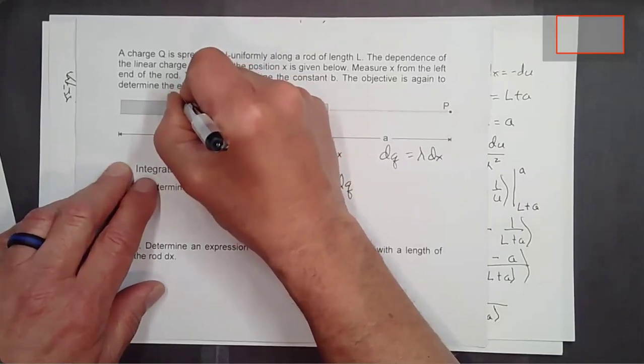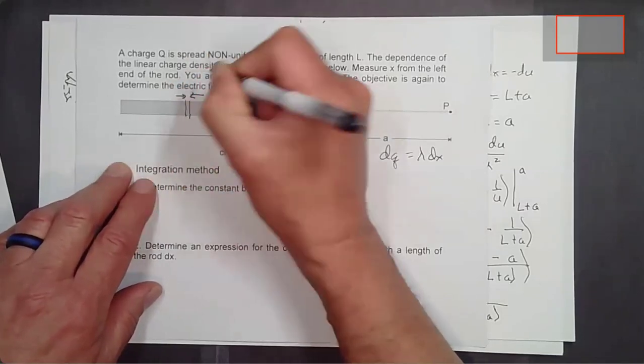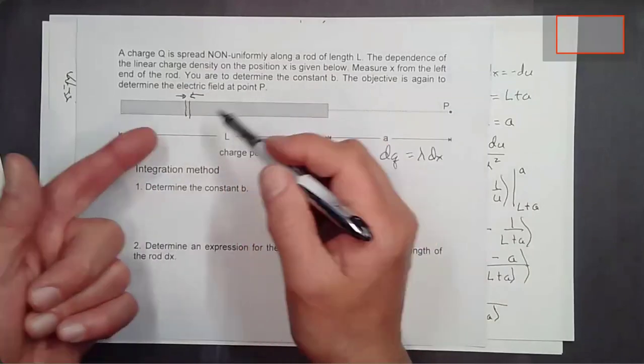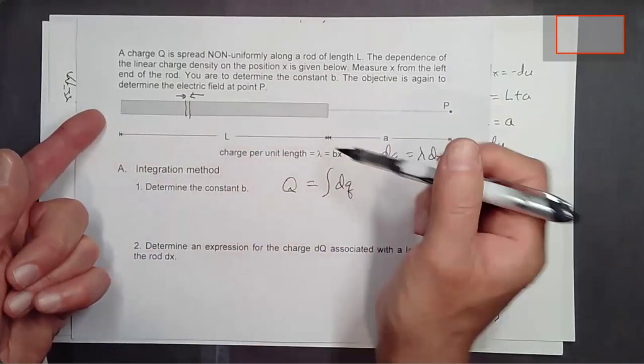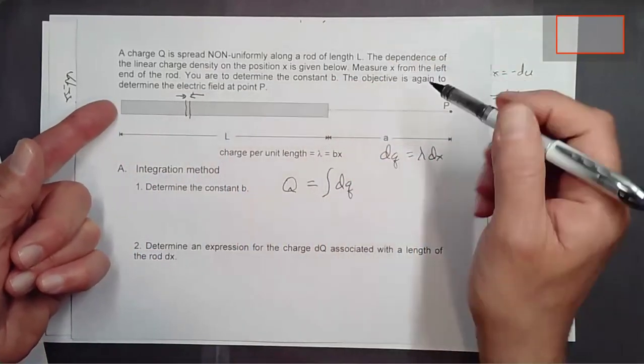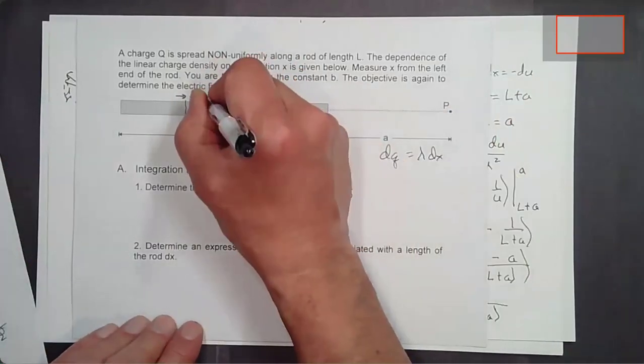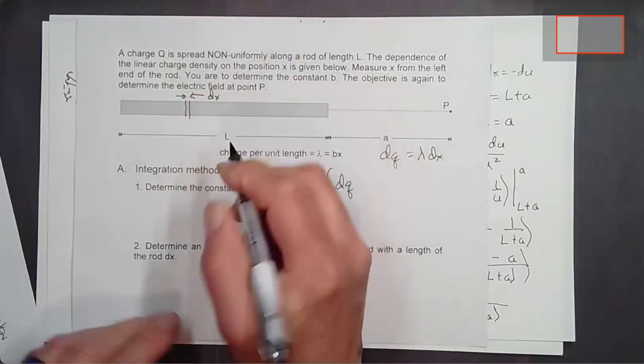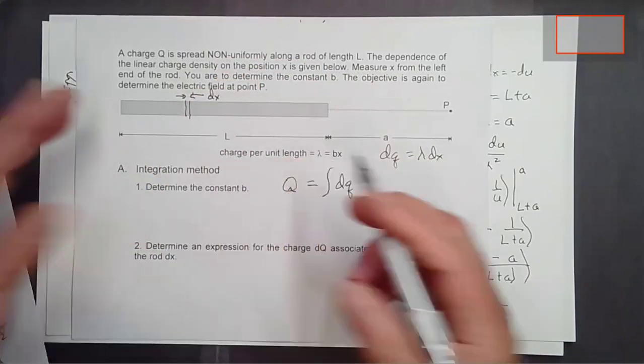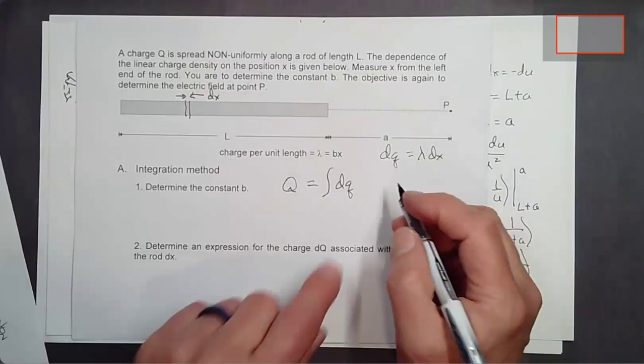Before, we were doing these integrals to figure out the electric field. Now I'm going to do these integrals to figure out what the value of that weird little thing B happens to be. So here's a dx again, but now I'm just integrating to get the total charge.